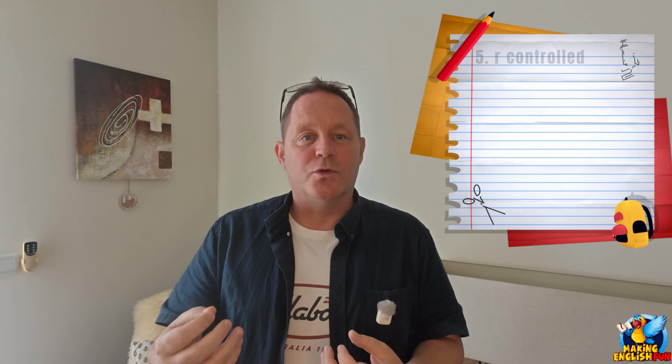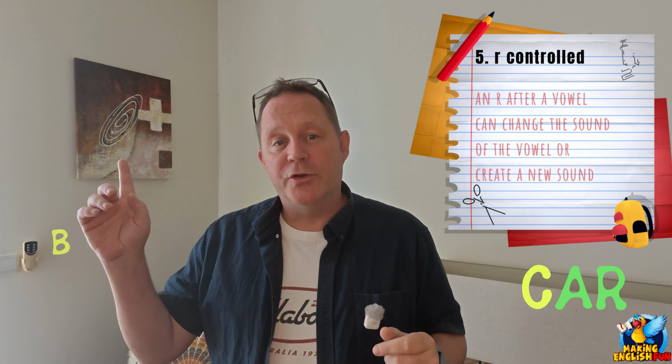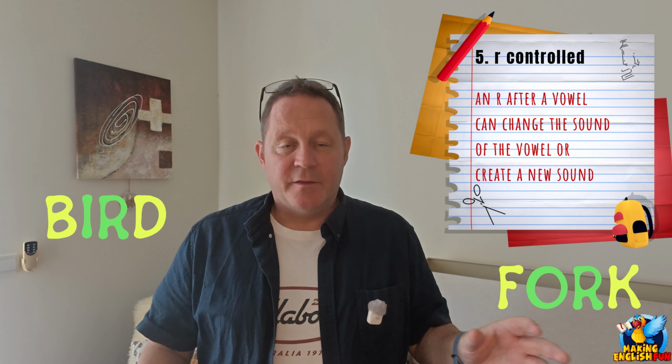Syllable type number 5 is the R-controlled syllable. This one is a little bit more complex, and we do have lots of resources on the website, which will be coming up here again, because it's useful to you. But it's a vowel followed by an R, and this changes the sound. In fact, a lot of the time it creates a whole new sound, one of the sounds of English. Examples include words like car, or bird, or fork. The R controls the vowel and makes it neither long or short.